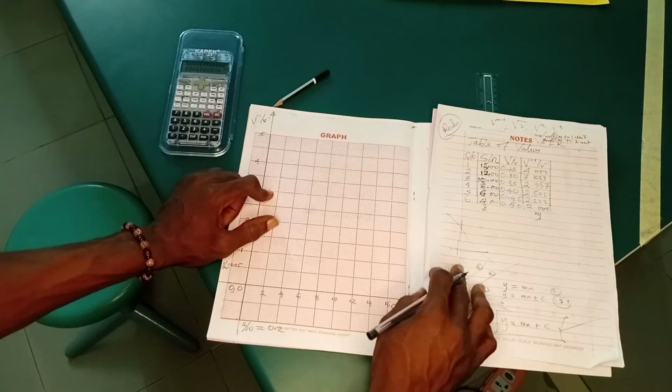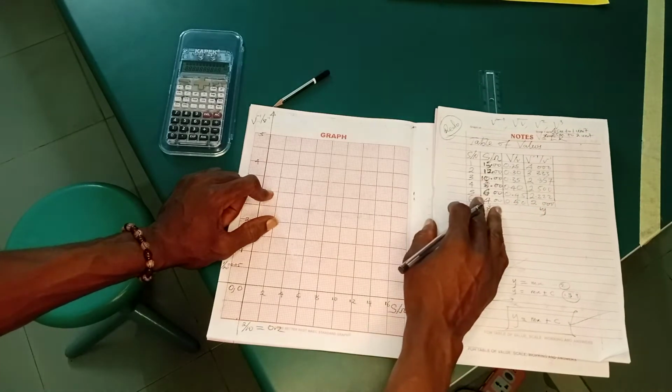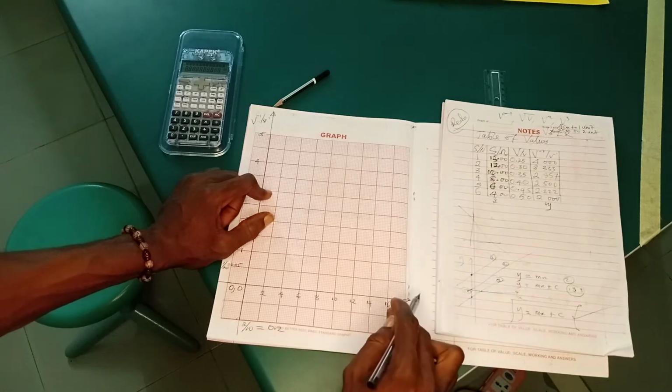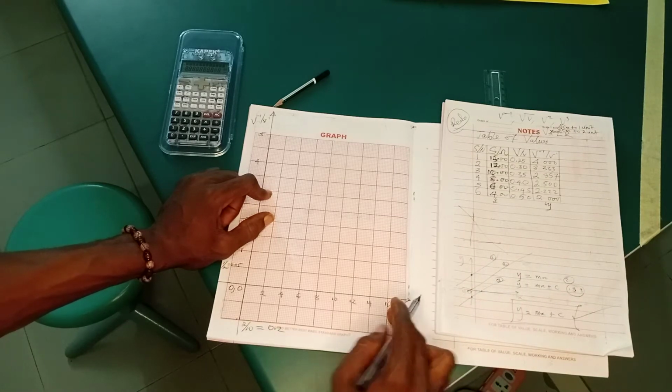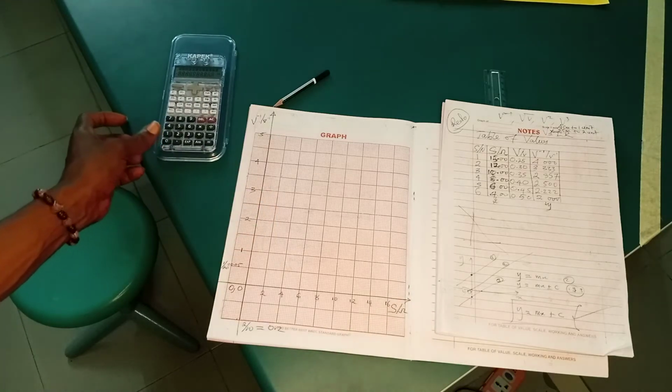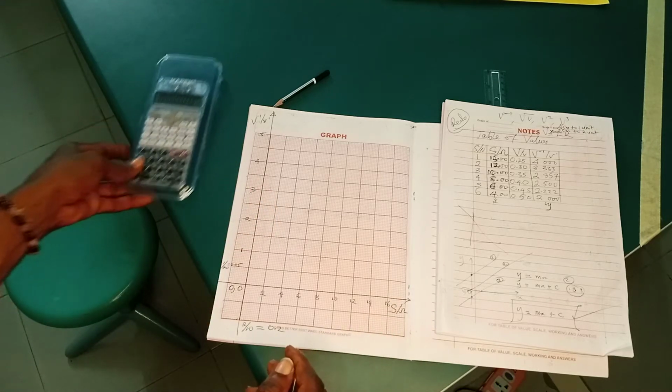We're going to start with 15. When S was 15, where is 15? 15 is halfway between 14 and 16. So let's try.